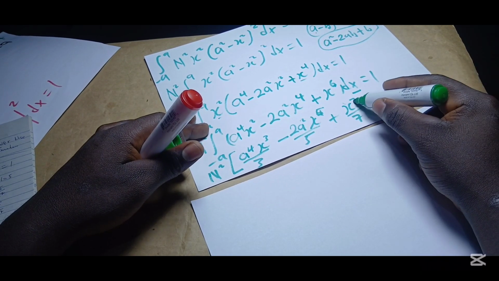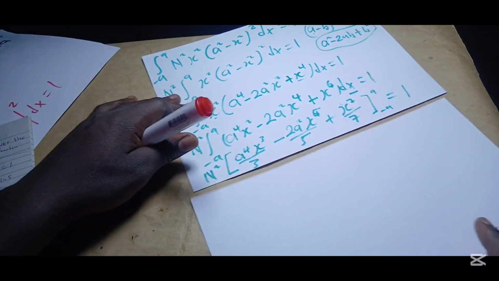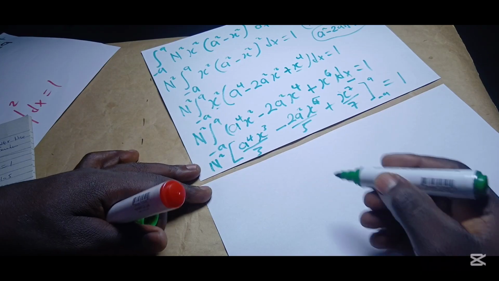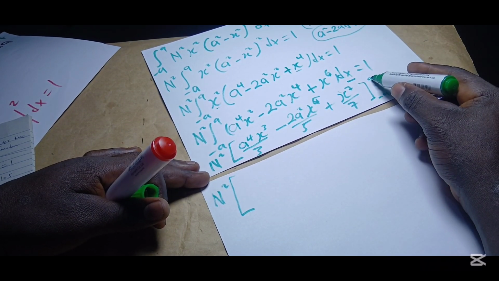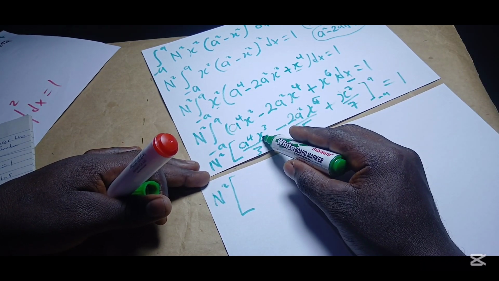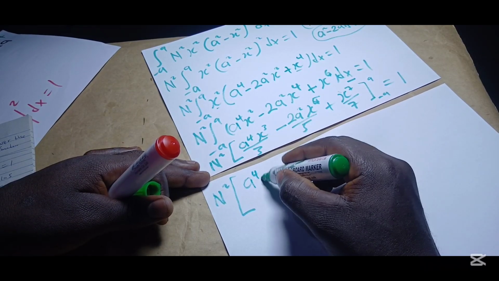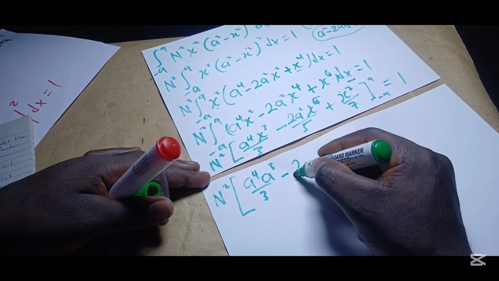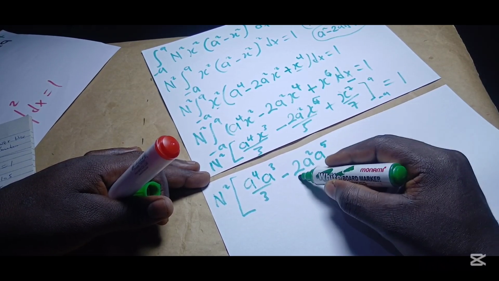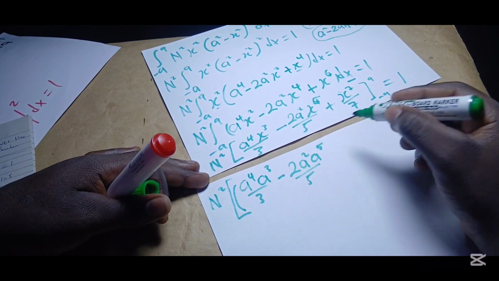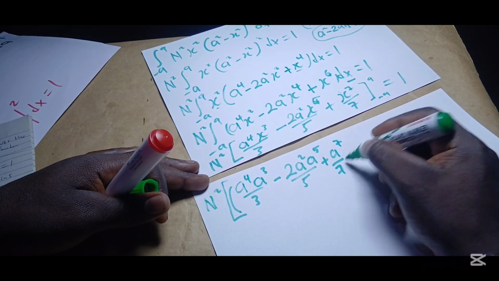Now let's indicate our integration limit. Minus a to positive a should be equal to 1. So now n to the power 2, we first put in the upper limit. So wherever we see x, we replace it by positive a. So a to the power 4, x to the power 3 becomes a to the power 3 all over 3, minus 2a to the power 2, x to the power 5 becomes a to the power 5 all over 5, plus x to the power 7 becomes a to the power 7 all over 7 into bracket.